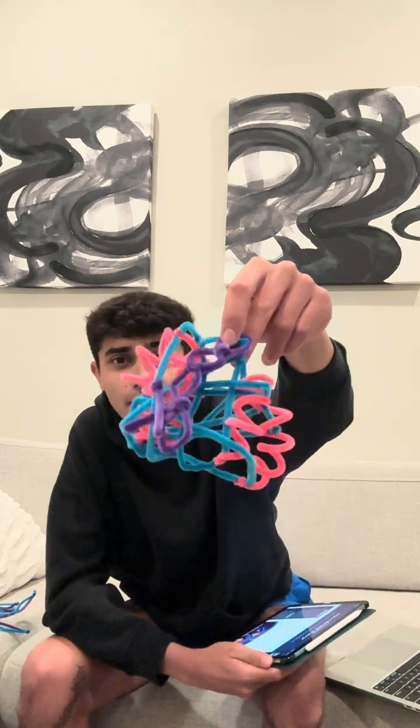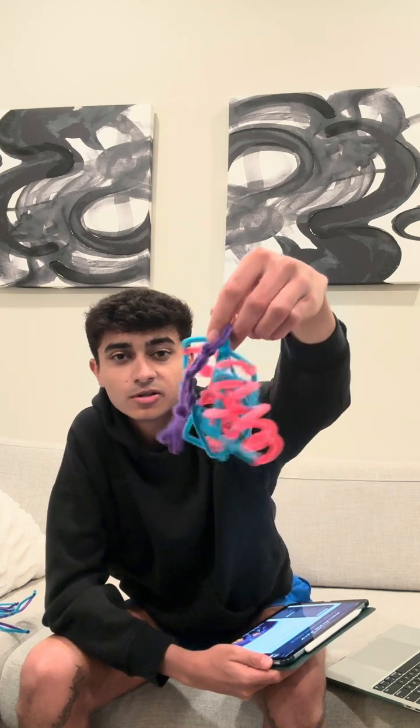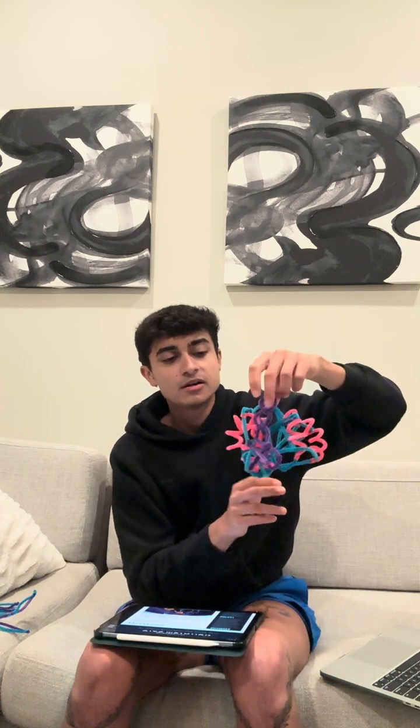So for my KRAS molecule, I created out of pipe cleaners this globular shape. So the KRAS protein is typically a globular molecule, and I use the pipe cleaners to just demonstrate how fluid a globular protein is.